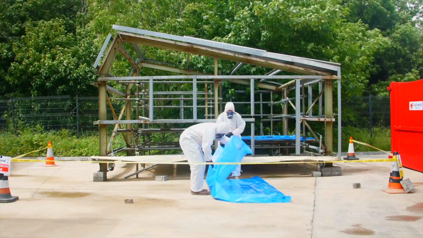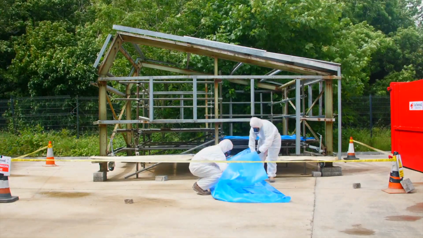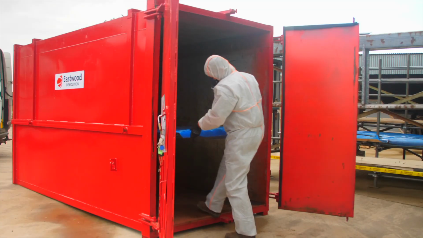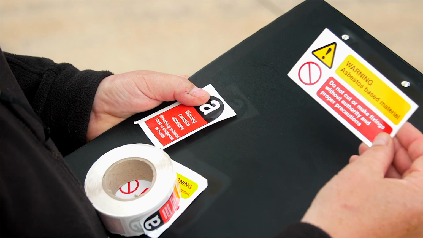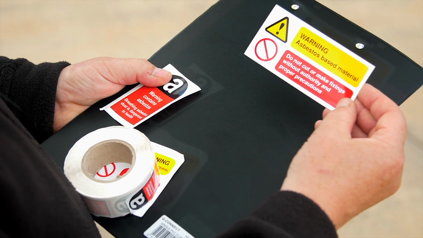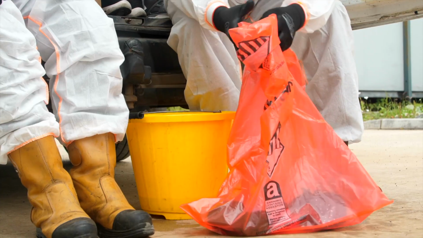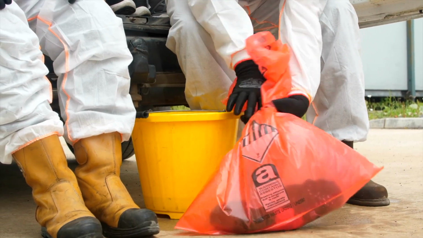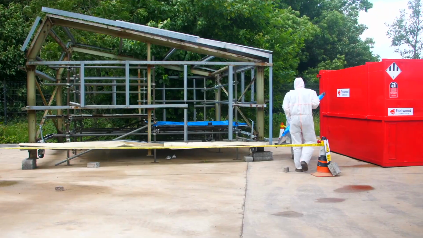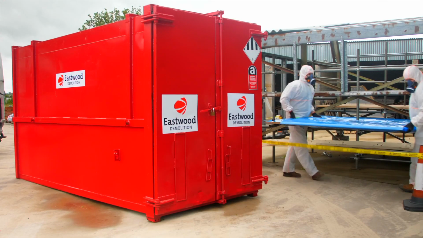Double wrap large pieces in 1000 gauge polythene sheeting, seal with duct tape, and place them in a lockable skip. Attach asbestos warning labels to the polythene covering the asbestos cement sheeting. Place smaller pieces in the red inner asbestos waste bag. Use transit routes which are clearly marked, have signage, and are clear of any debris.